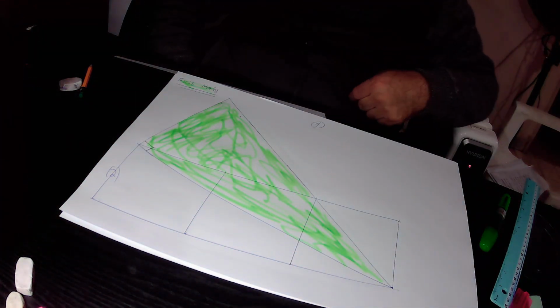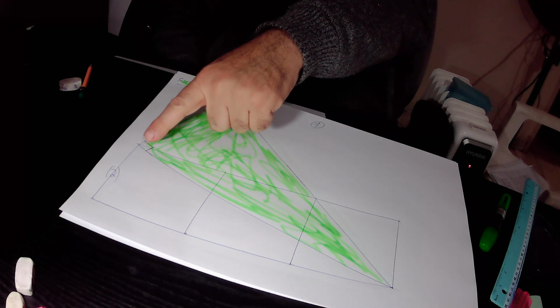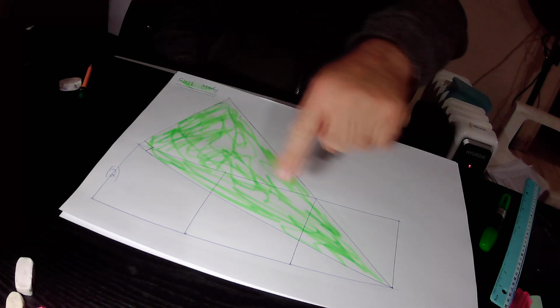In this lecture we find out the area of the green shape using two different methods. In the drawing we have three identical squares. We know that one side of a square is equal to 2 units in its length. In addition we have this green right angle.